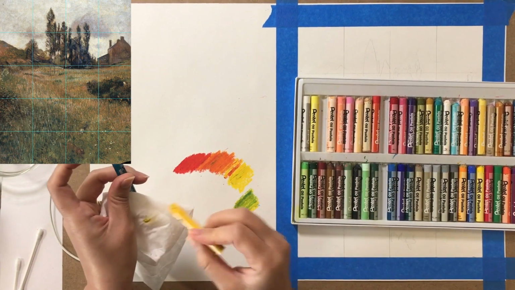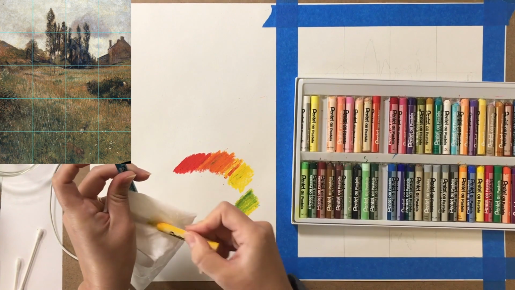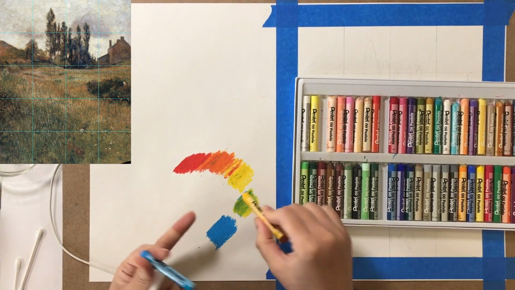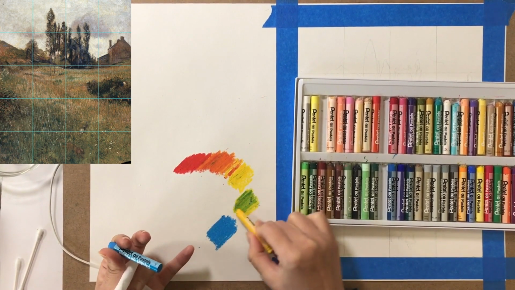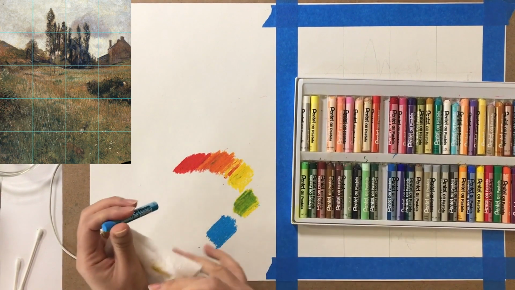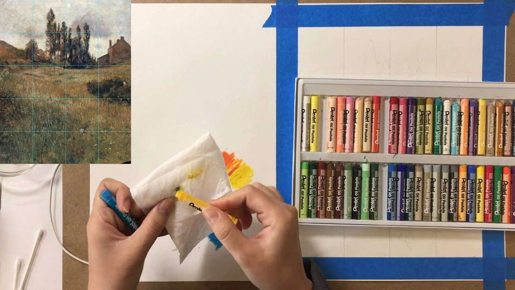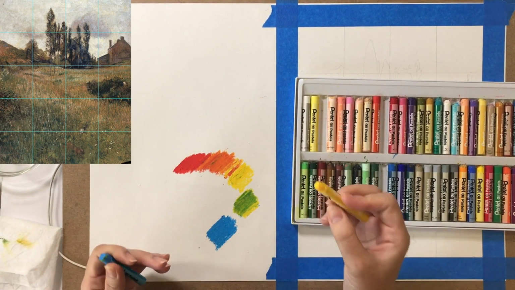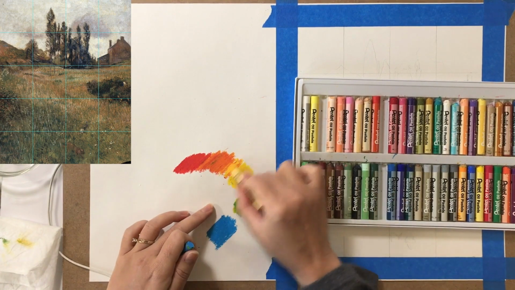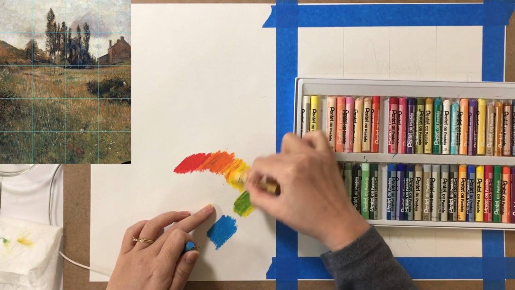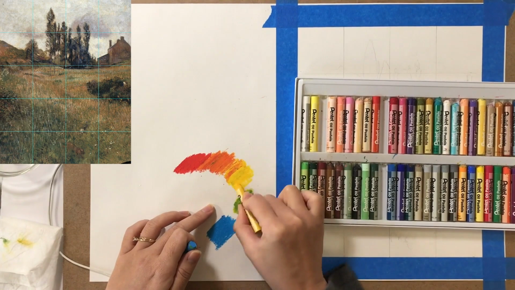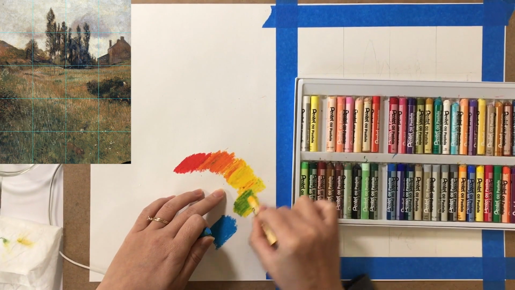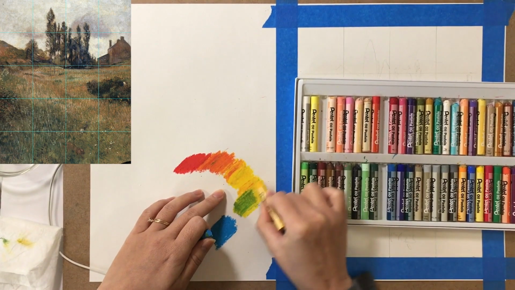So to avoid getting colors muddy when it's not wanted, I would suggest that you clean the tips of the oil pastels periodically, like you see me doing here, just by putting enough oil pastel down on the paper.